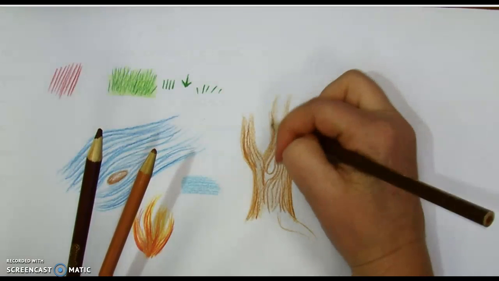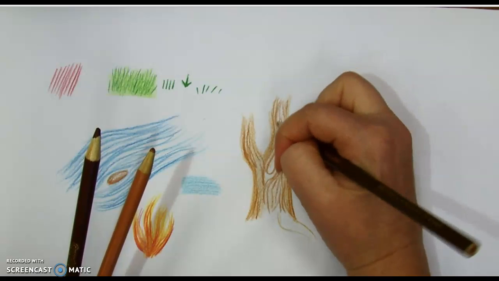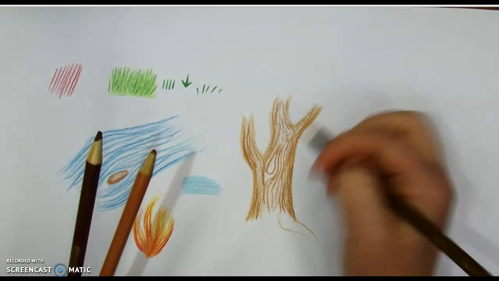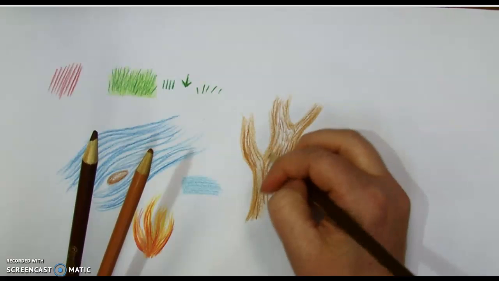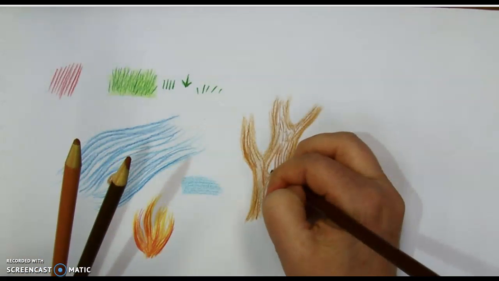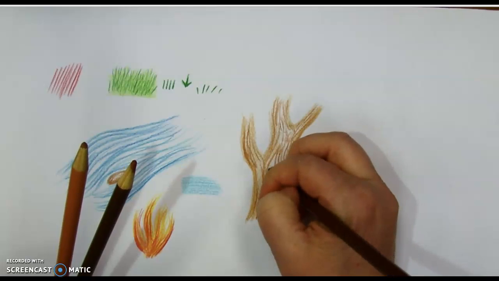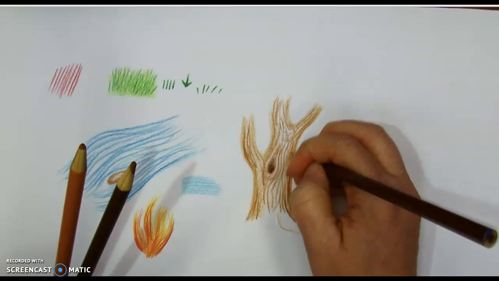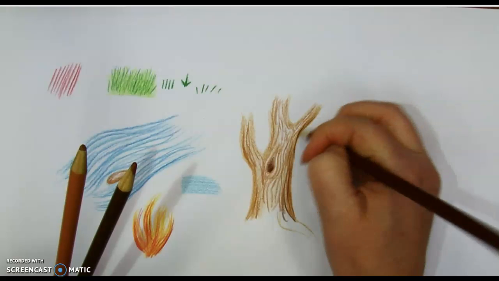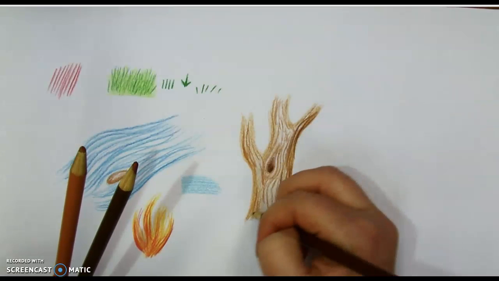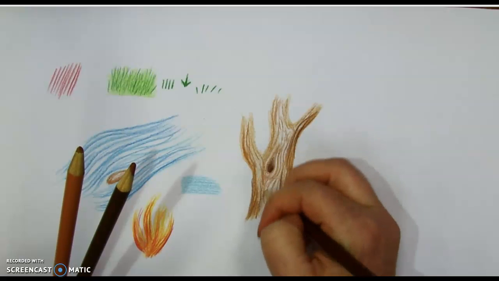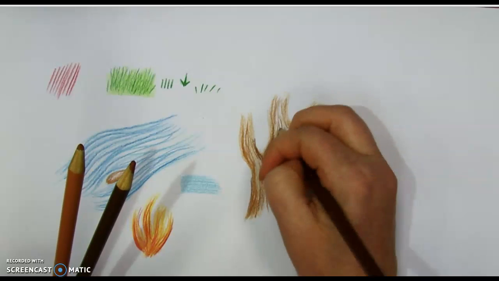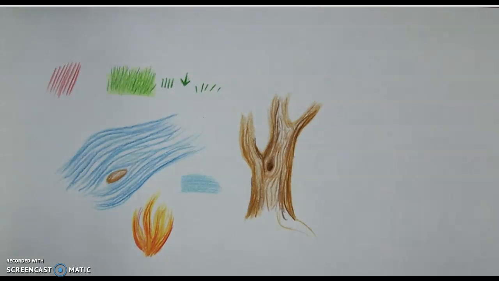And again, it's just hatching lines. You can do short ones, you can do long ones. Depends on the type of tree that you have. If you really want to be scientific, there are many different types of bark, and you can do some research into that if you want to. If I want this to look dark down inside of the hole, I can do some shading. Again, you don't want it to look outlined, but you do want some contrast, some lighter areas and some darker areas. So you do your hatching lines.